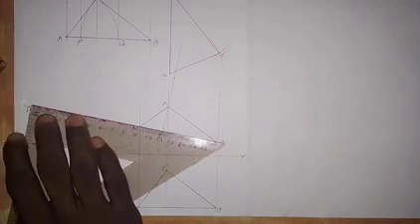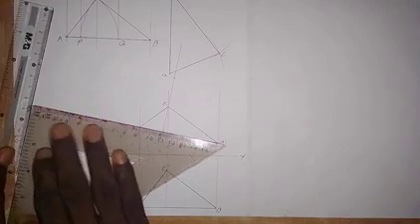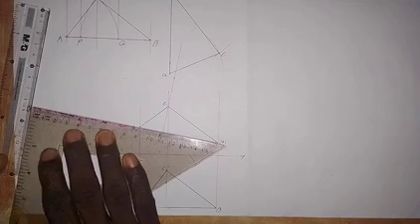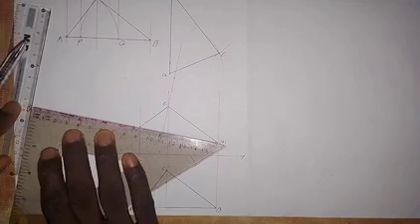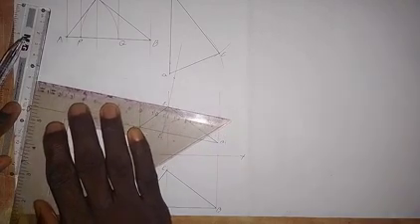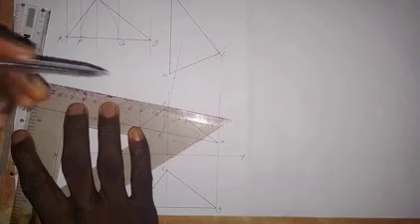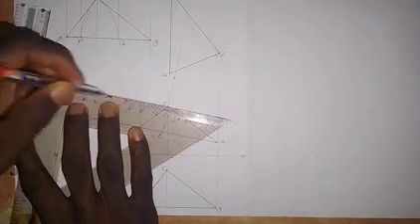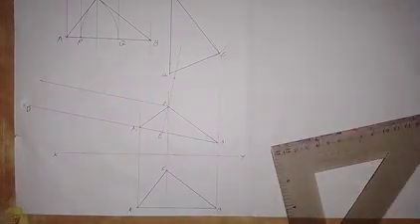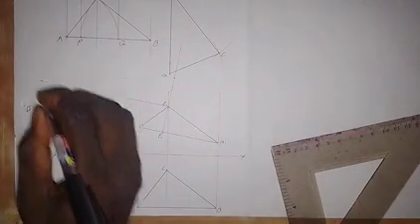I will set my set square on line DE, then shift it to C1, and draw a line in this direction. This line I will call C1F.